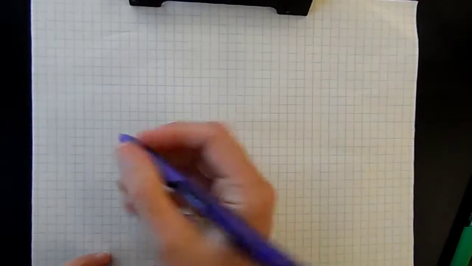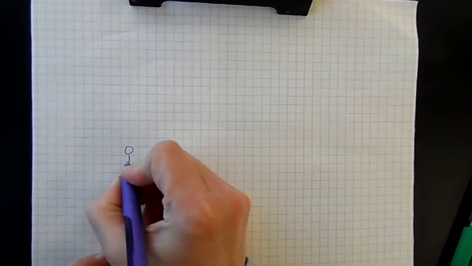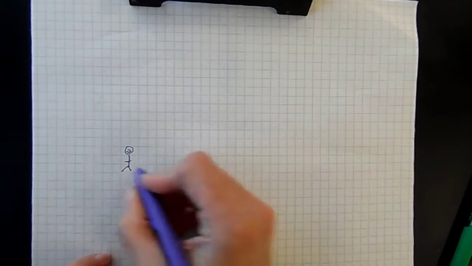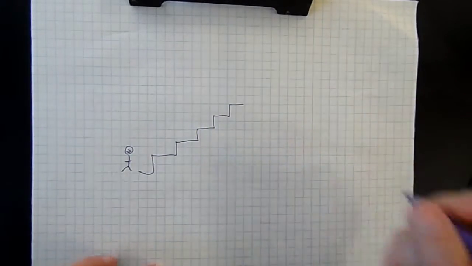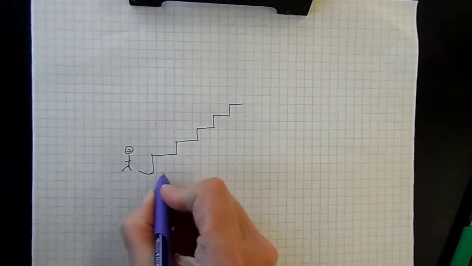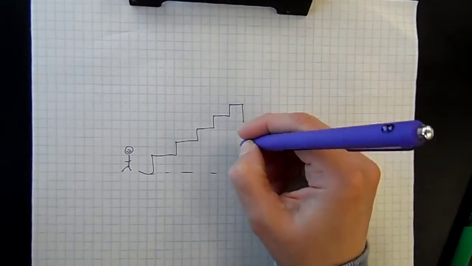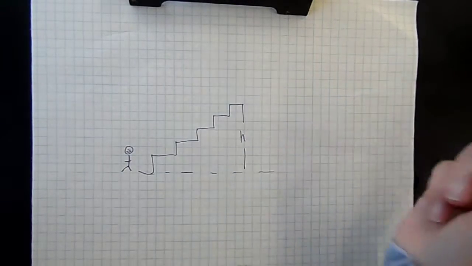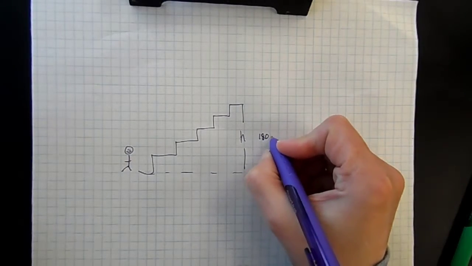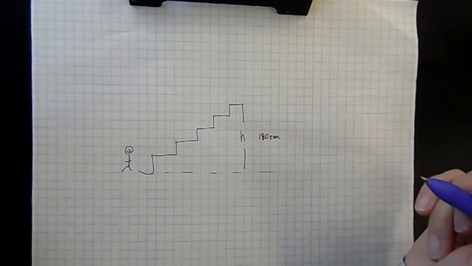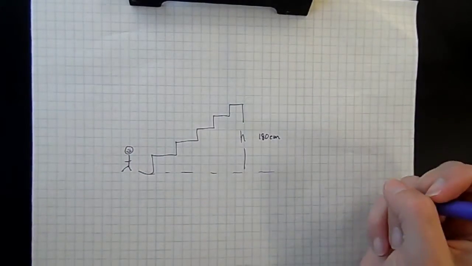All right, so in our lab, we climbed some stairs, right? So here we are, down here, at the bottom of our stairs. And we climb our stairs, not very even, to a certain height, right? So there's some height of stairs that we have here. And I think our stairs were somewhere around 180 centimeters if we measure them. So somewhere around there. It might be a little bit different.